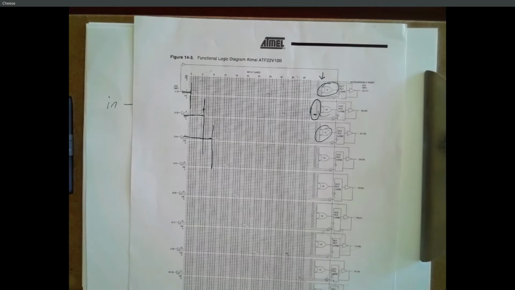XORs are really useful sometimes, right? They're good for parity generation, we saw that, and other things, but they're not universal the way that NANDs and NORs are, and the way that a sum of products is. So I don't think I've seen those in devices like this before.